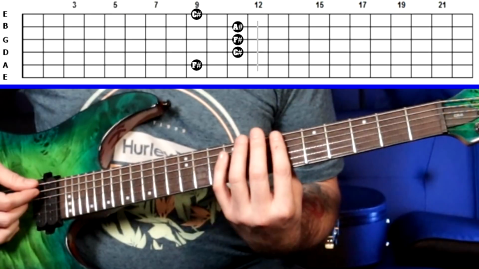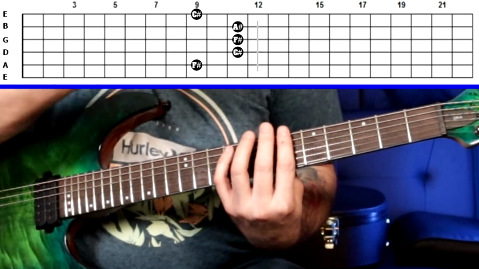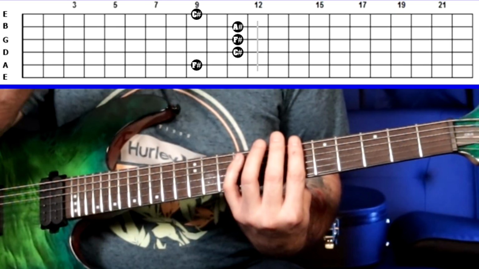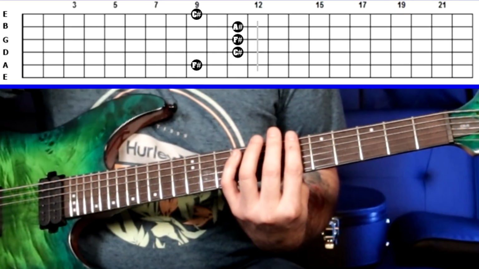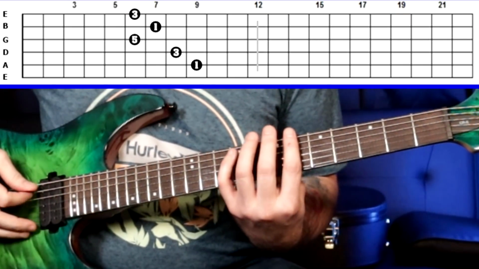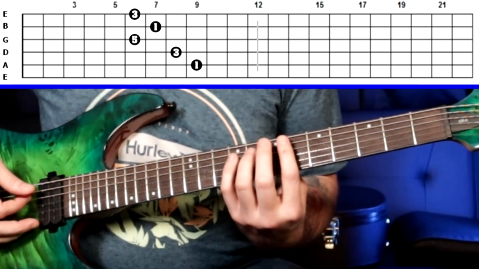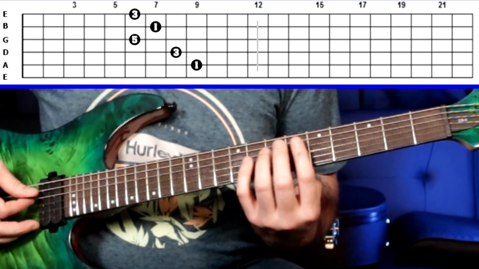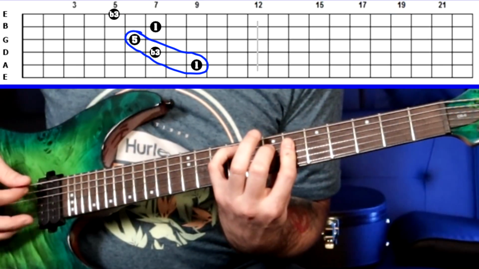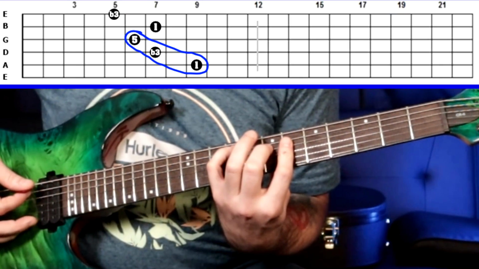So I have to identify where the 3rd is. For each of the 5 shapes in the CAGE system, you need to know which one's the 1, which one's the 3, which one's the 5. So here's a 1, here's a 3, here's a 5. If that's the 3, I just have to lower that by a half step. Boom, F sharp minor chord.